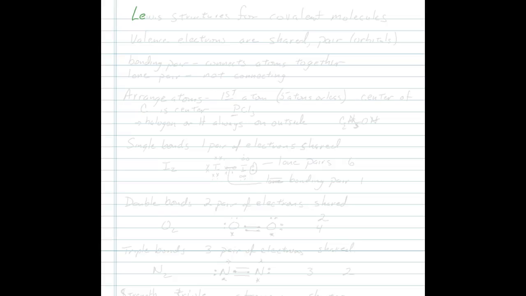It's a lesson on Lewis structures for covalent molecules.